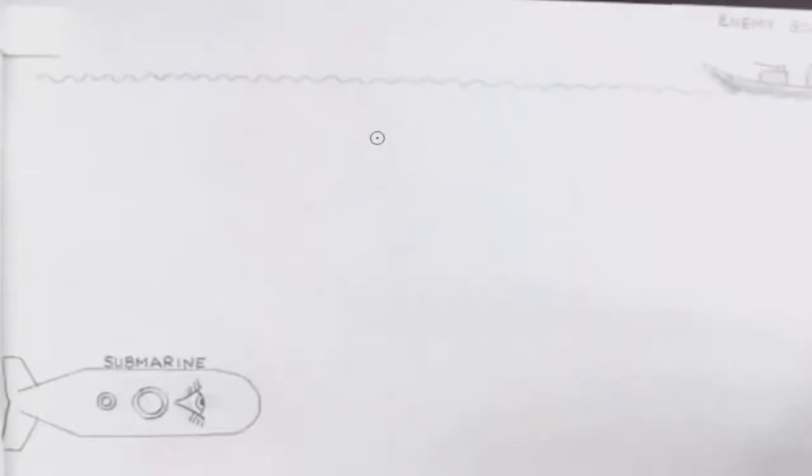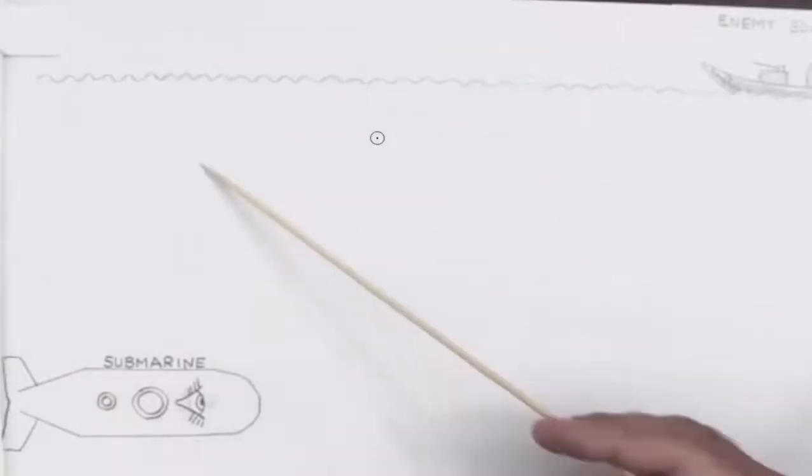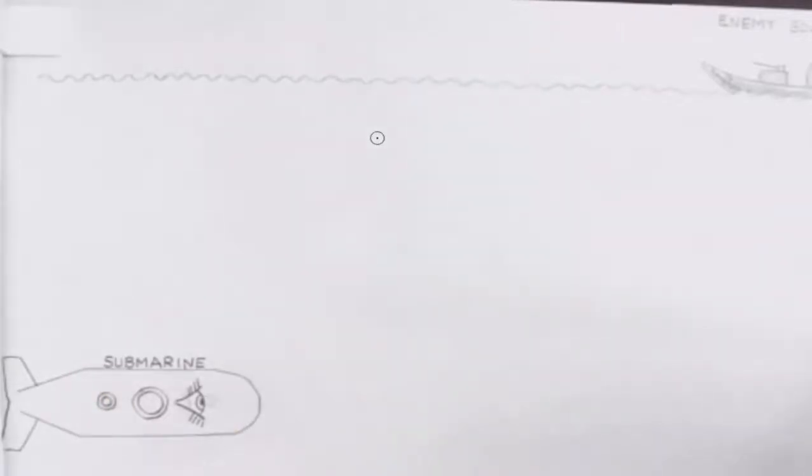Here's the sketch of the problem that we are trying to solve in this lab. So it's a marine problem. Here on the top surface of the ocean or sea, we have an enemy boat. And we are positioned here in this submarine. Now that we are under the surface, we cannot see this boat, and the question is how we can create an optical system that is going to enable us to see this enemy boat even though we are under the water. So this is a simple problem of manipulation of the light.